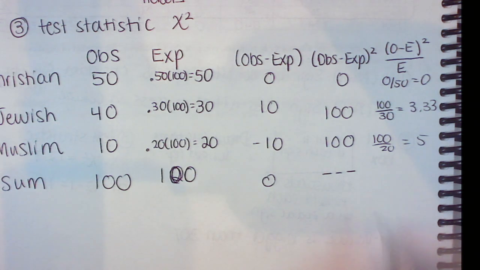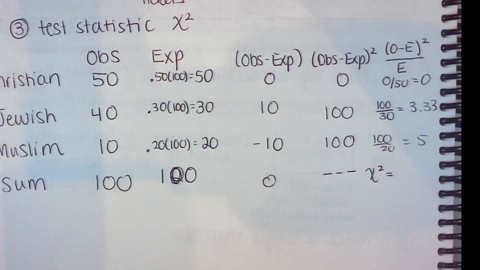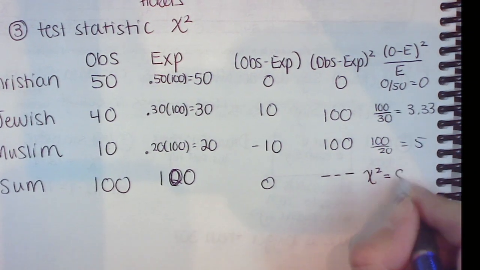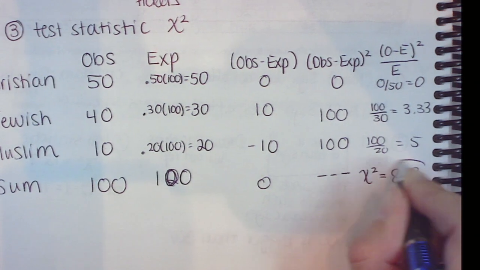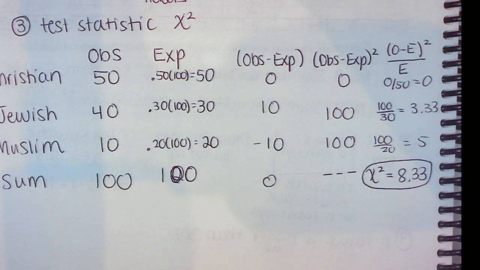And then the sum, this last cell, is always going to be your chi-squared. It's the sum of the observed minus expected squared over the expected. So 0 plus 3.33 plus 5 gives me 8.33. So there's my test statistic.